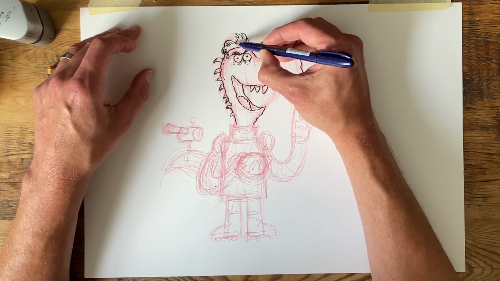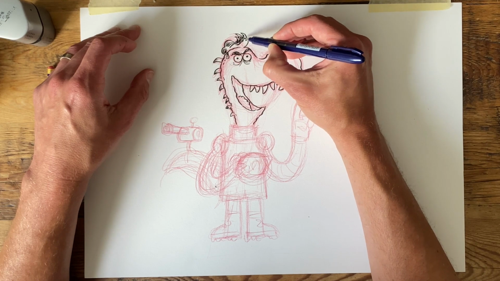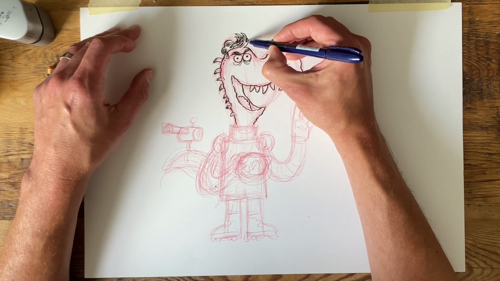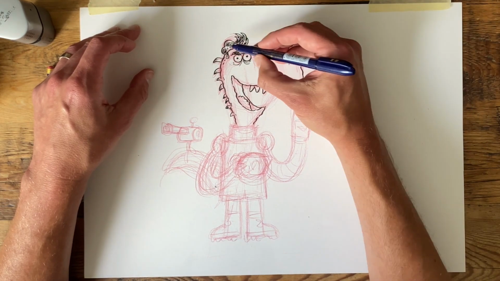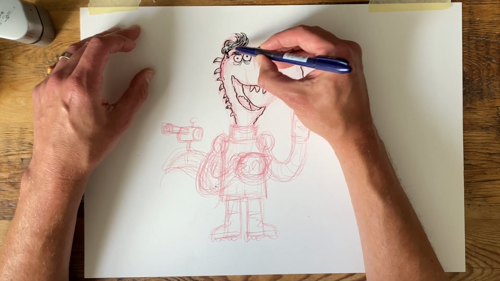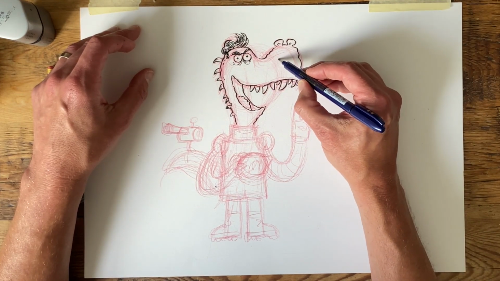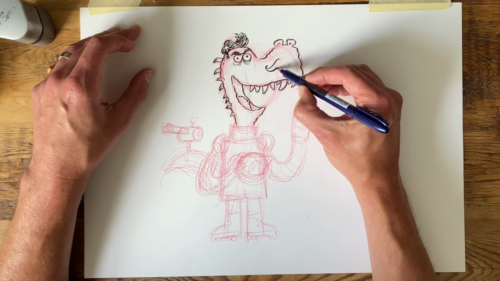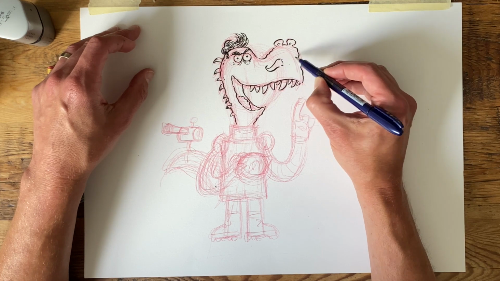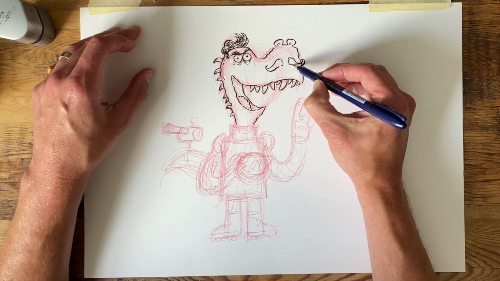I thought it might be funny to give him some hair, a dinosaur with hair. Not fur or feathers, just hair. He's got a wig on, or it's his own hair. Who knows? We never know. Can't tell. And then maybe I'm going to give him a kind of evil handlebar mustache here. Somewhat evil.